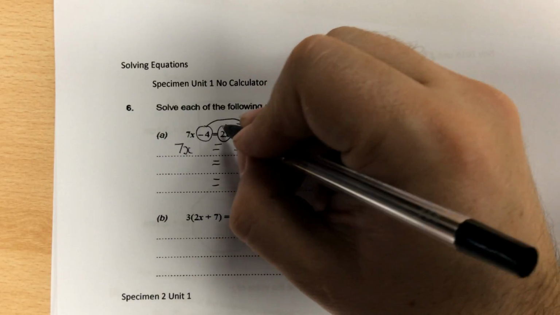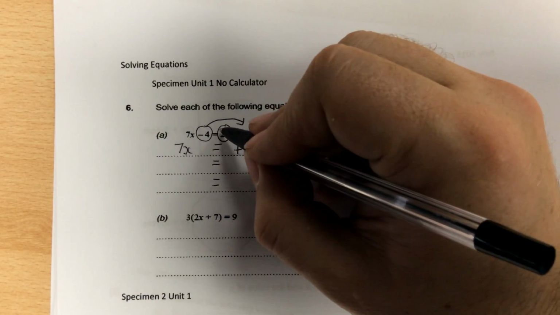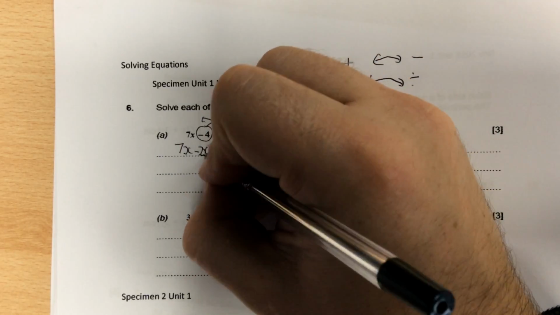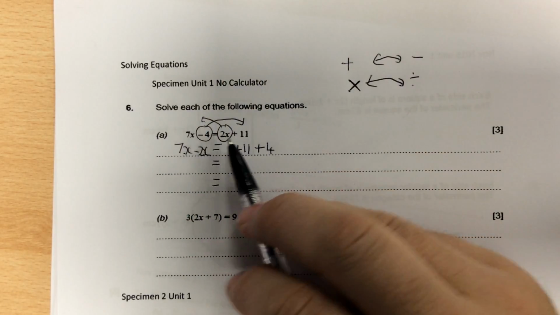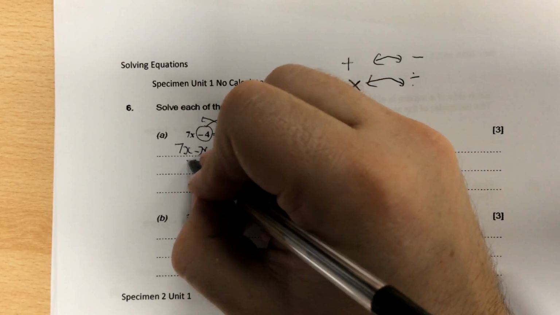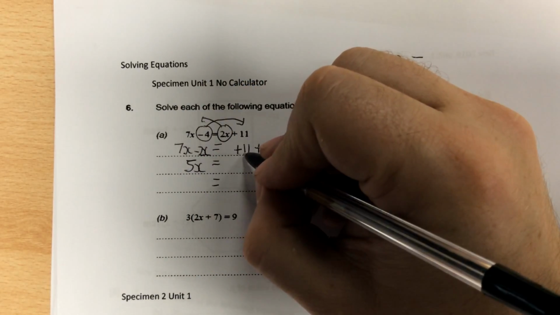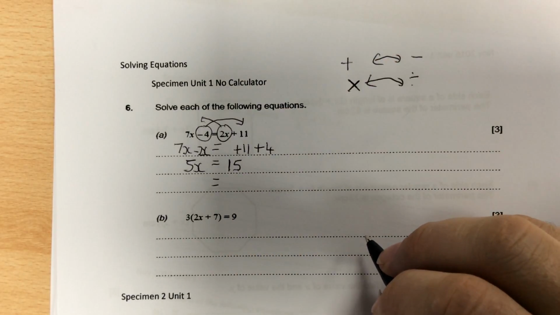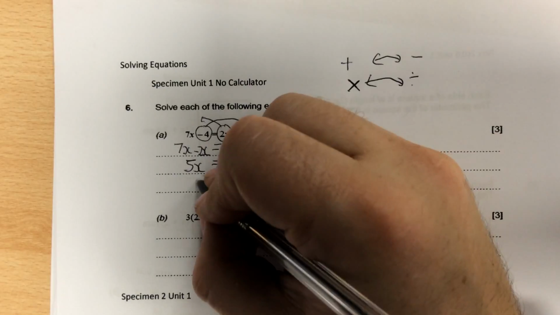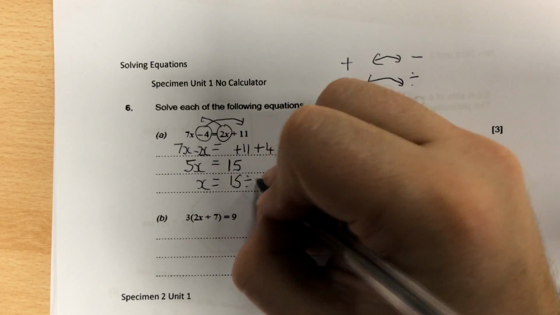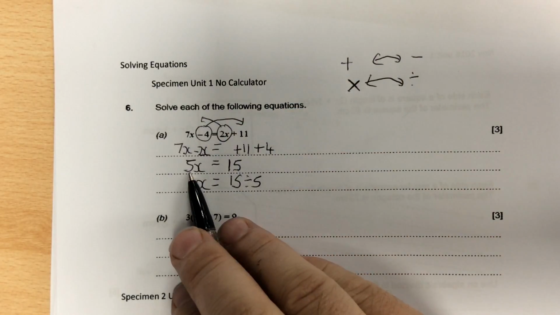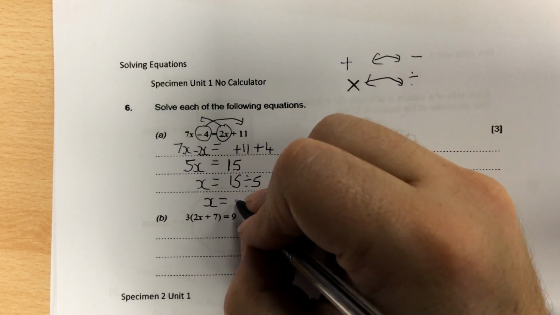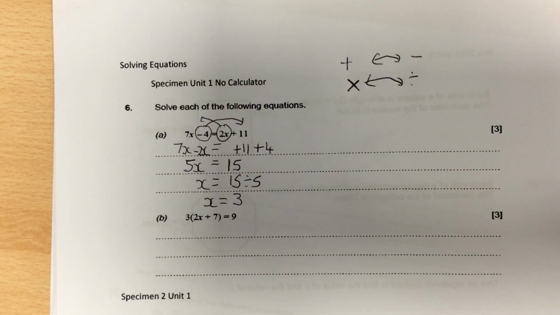And then I've left out this plus 2x. That means plus 2 lots of x. So when I take it all over, the opposite of plus 2x is take away 2x. So it becomes 7x take away 2x, which is 5x, is equal to 11 add 4, which is 15. So 5x equals 15. And x becomes 15 divided by 5, because that means 5 times x. And the opposite of times 5 is divide by 5. So 15 divided by 5 is 3.